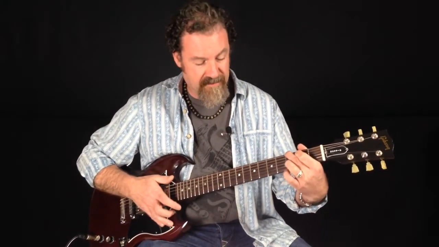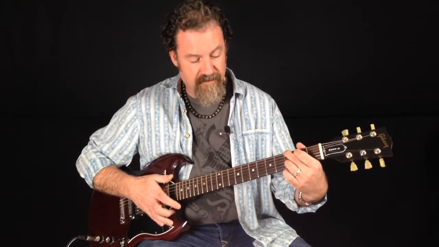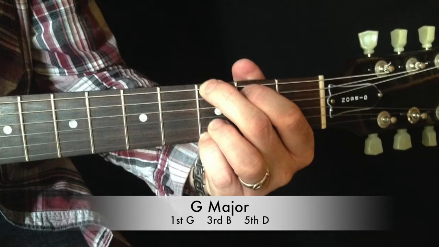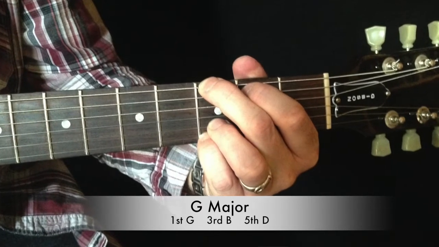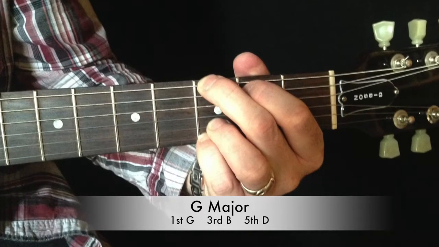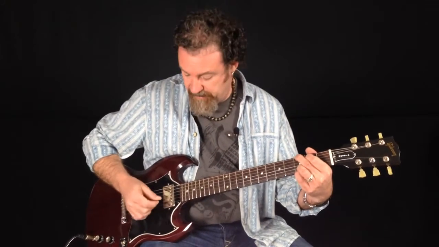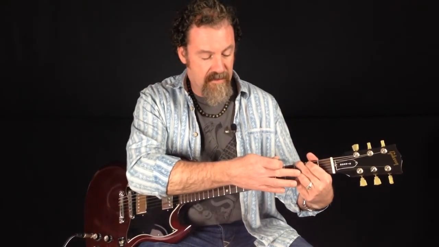I've always played it by putting my 3rd finger on the 3rd fret of the B string and my little finger on the 3rd fret of the E string. What that is in practice is I'm using my 3rd finger on the 3rd fret of the B string to give me an extra 5th note. And the 5th note in any chord is the strong dominant note. So other than the root note, it's the strongest note in the chord.